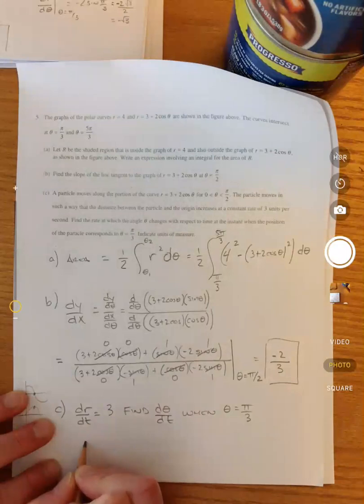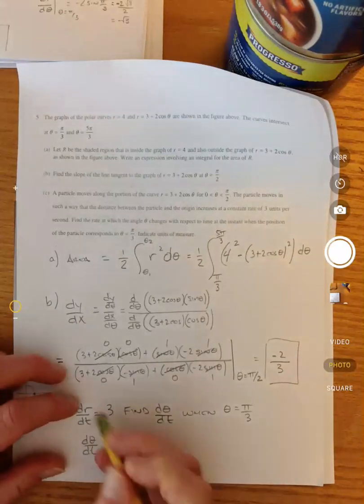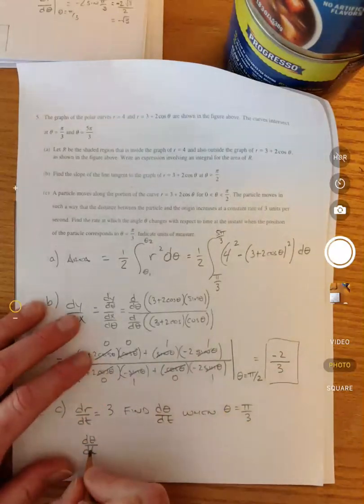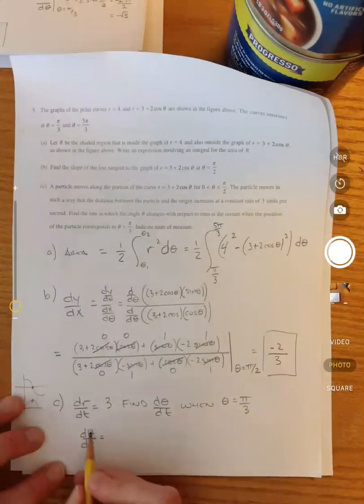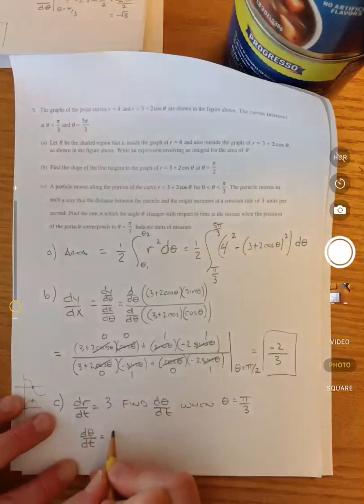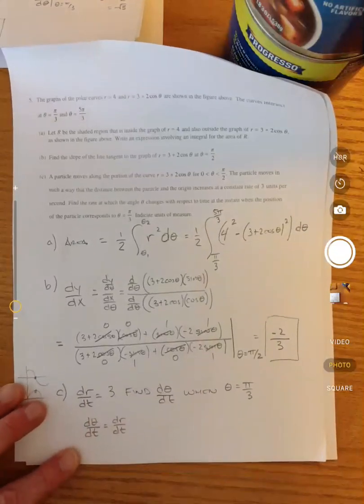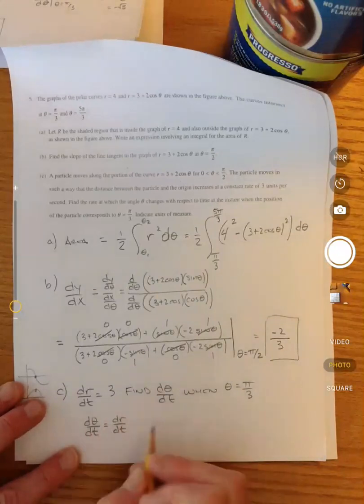There's a couple ways you can approach this. If I'm trying to find d theta/dt, what do I know? I know dr/dt. Well, clearly they're not equal because things aren't canceling out.